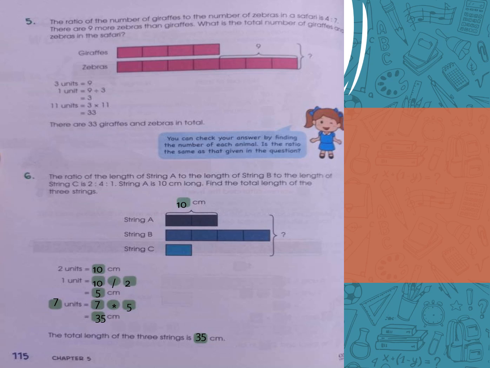Now we have to find the total length of the strings, and there are a total of 7 units, because 2 plus 4 plus 1 is equal to 7. If 1 unit is 5 centimeters, then 7 units is equal to 7 multiplied by 5, which is 35 centimeters. So the total length of the 3 strings is 35 centimeters.